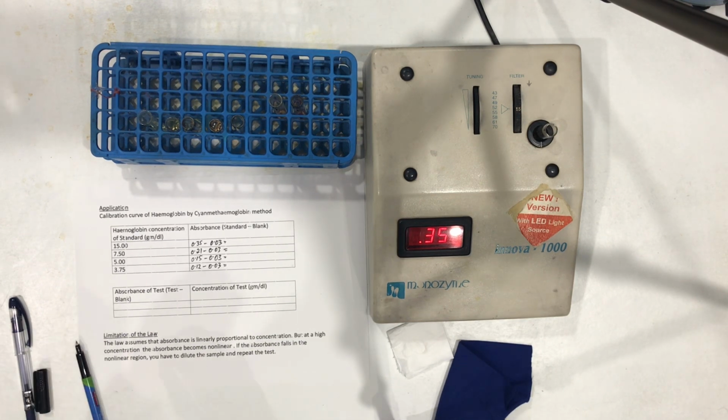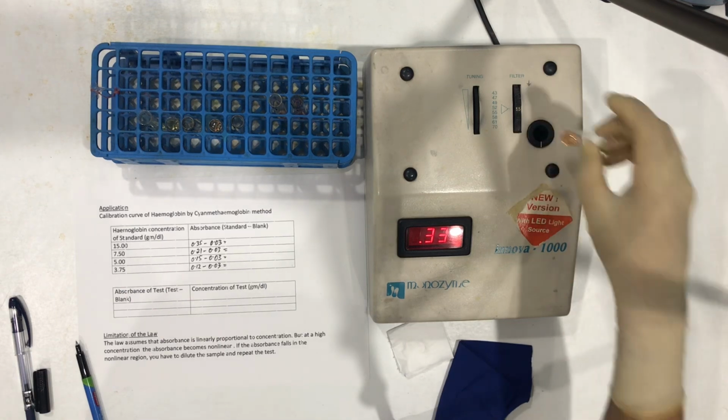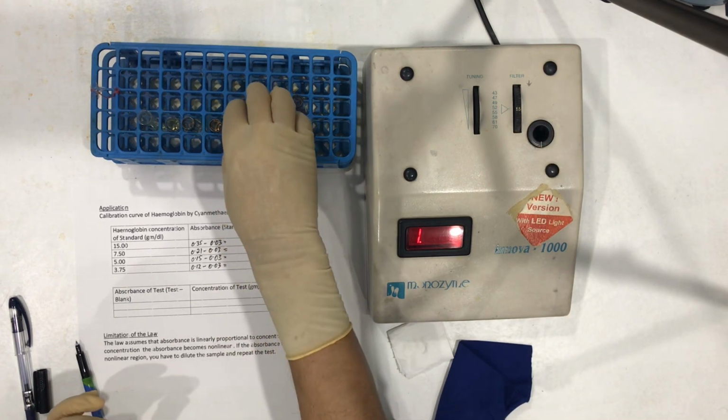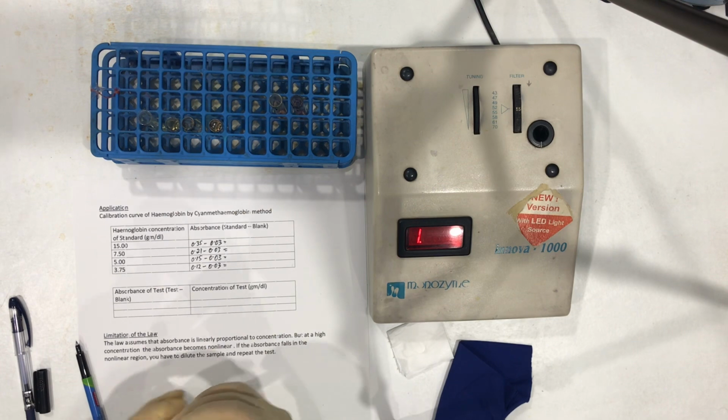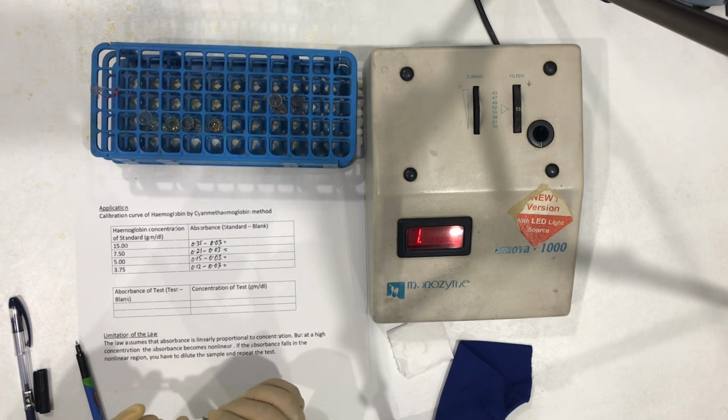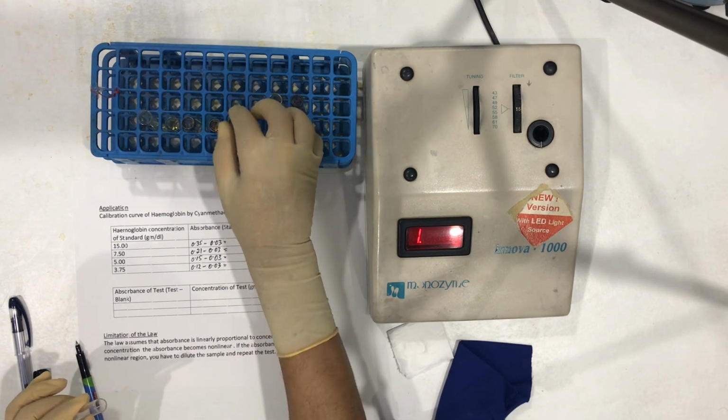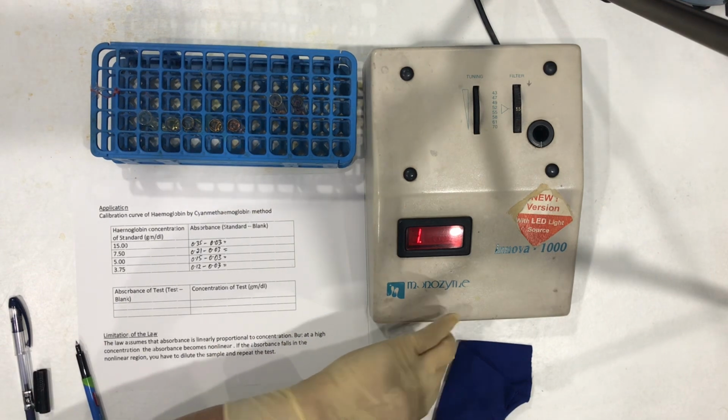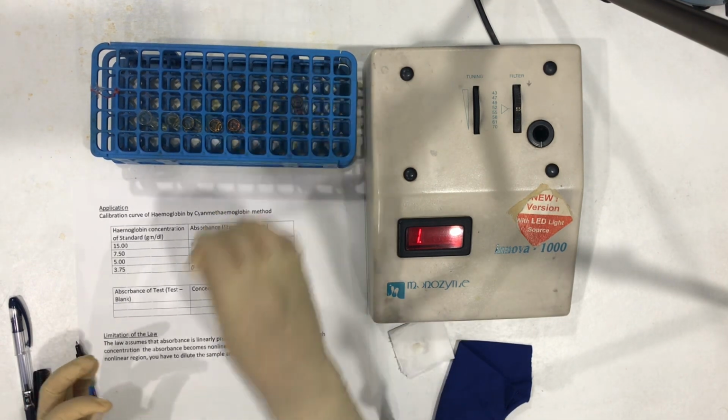Now let us take the absorbance of our sample.